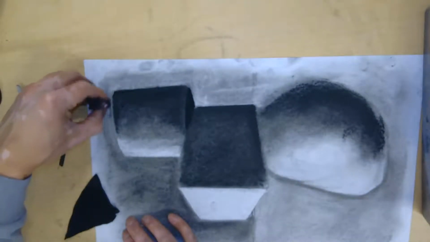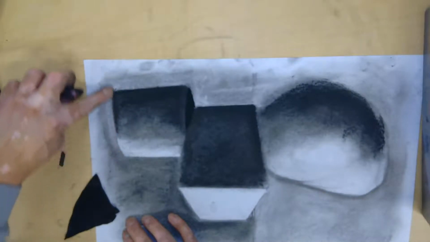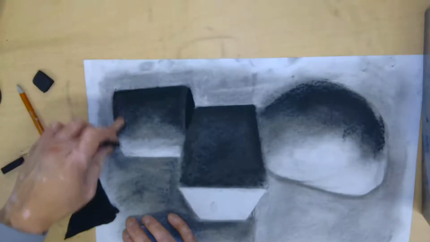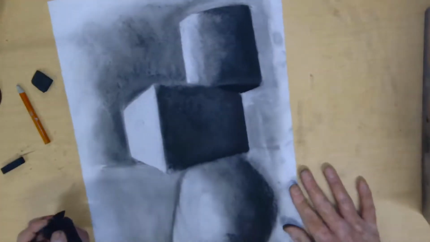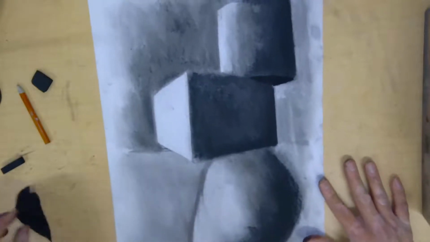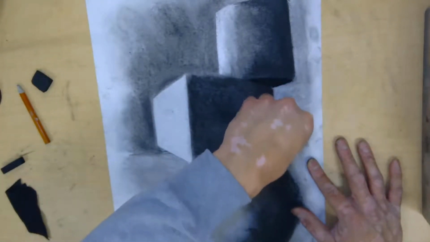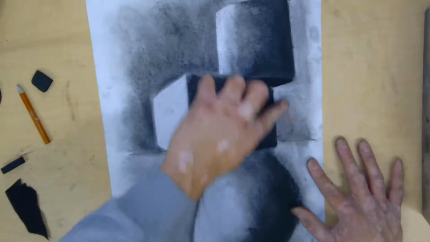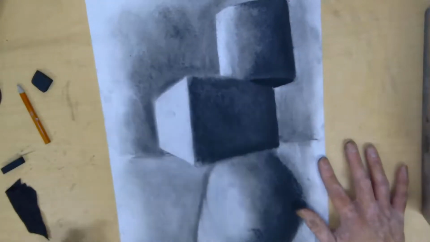Alright, nearly done. Alright, the last shape I need to focus on is, well, I want to focus on everything really. It's not done. This drawing isn't done until it's done. Oftentimes it takes several inspections of the entire drawing before you're happy with it.